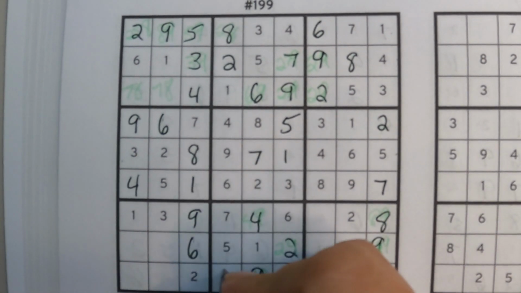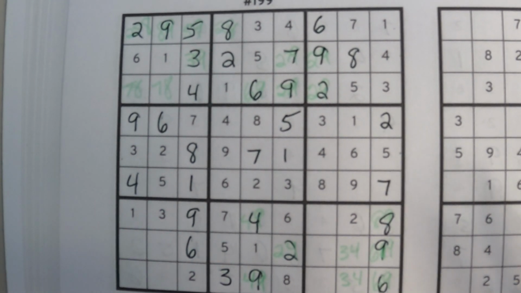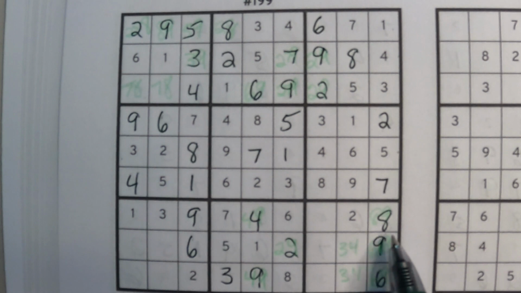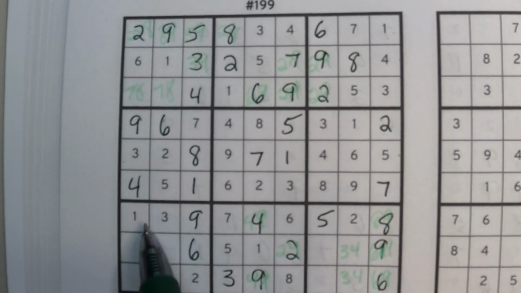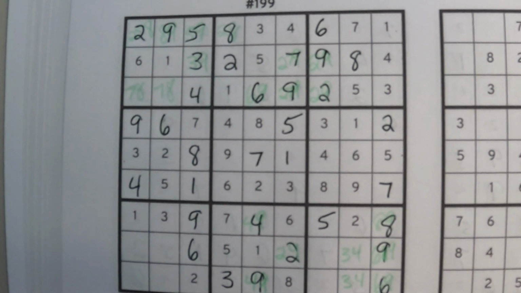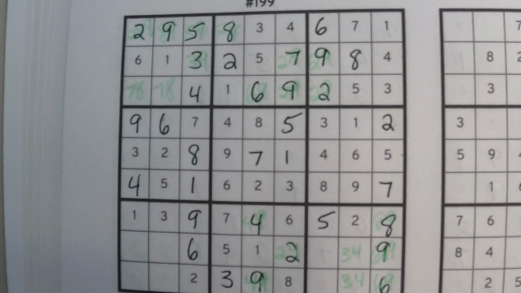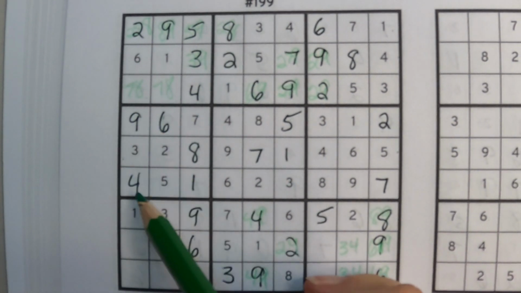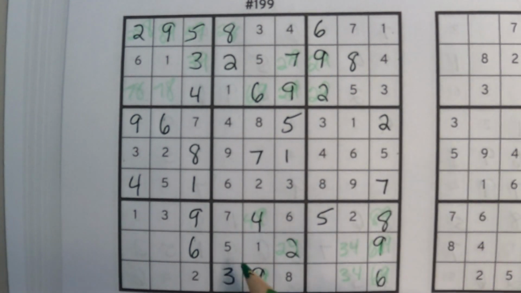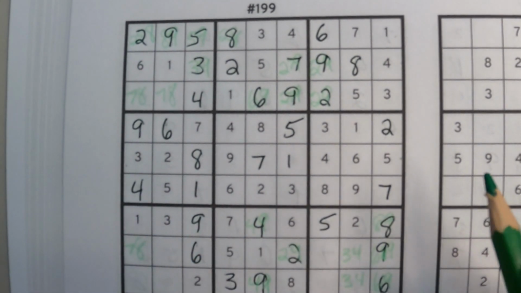To finish out this box, we're missing a 3. For this row now, we're missing a 5. For this box, we're missing 4, 5, 7, and 8. We've got a 4 here and a 5 here. So 7, 8.